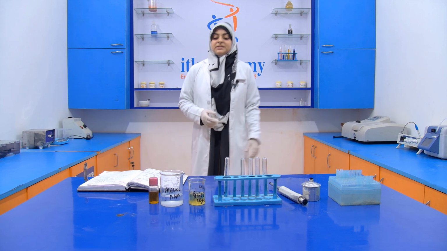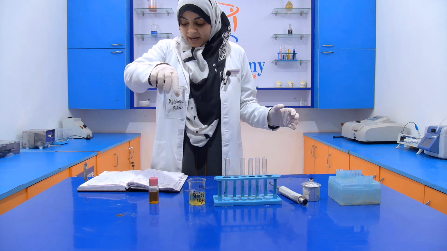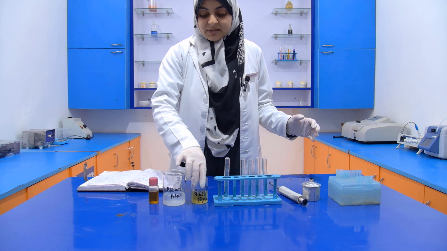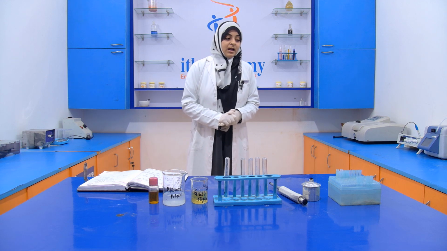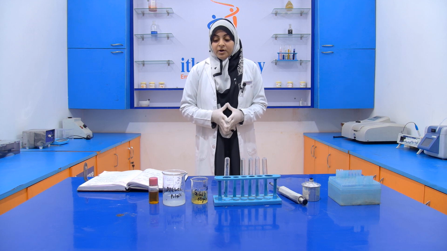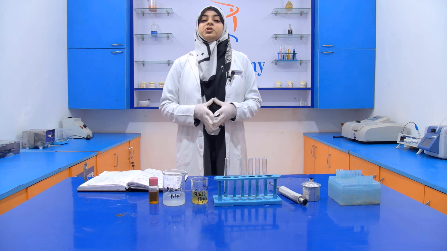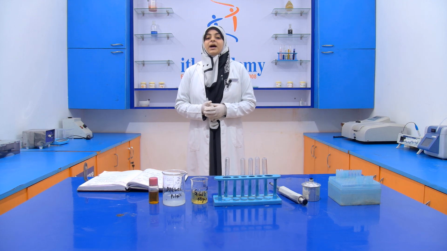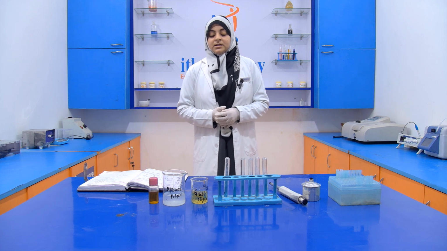So for performing this experiment, we require two chemicals. One is alcoholic potash and another one is Gibbs reagent. This is your Gibbs reagent and this is your alcoholic potash. Now, first of all, we have to know how we prepare this alcoholic potash. Alcoholic potash is also known as alcoholic potassium hydroxide solution.